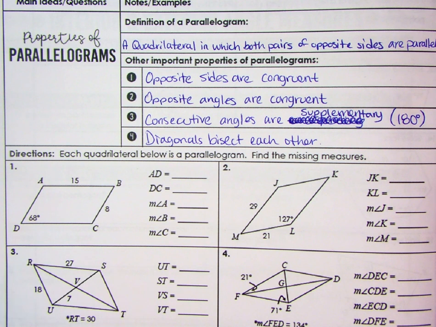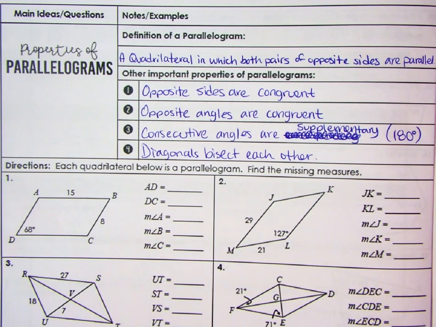Hey students, in this video I'm going to go over the 7.2 notes for those of you who were absent or those of you who needed to rewatch how to do this. Alright, so I'll go over number 1 and 3 first, and then I'll let you practice 2 and 4.